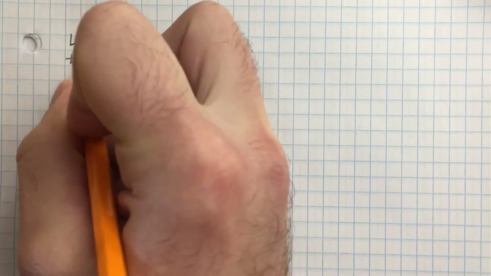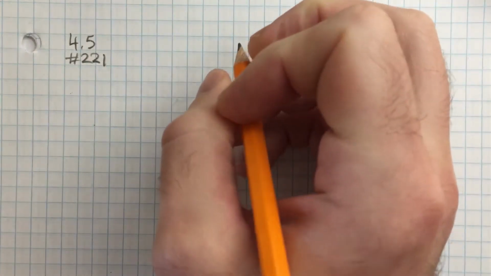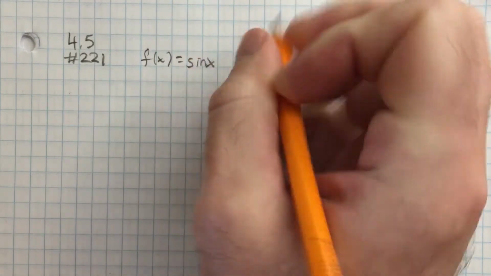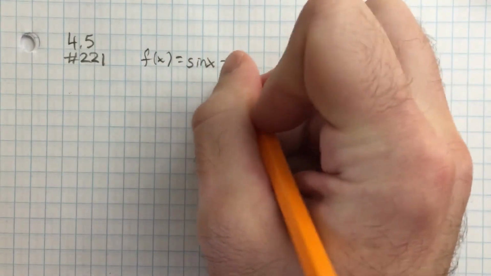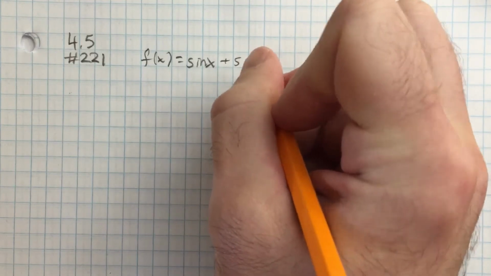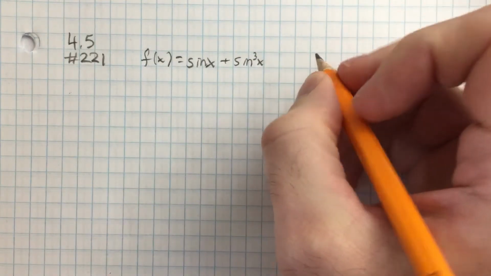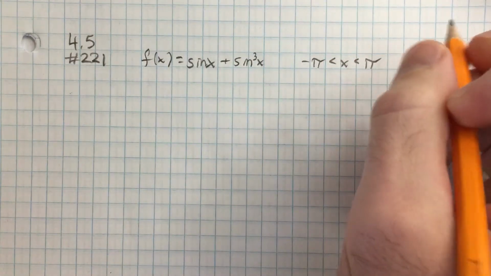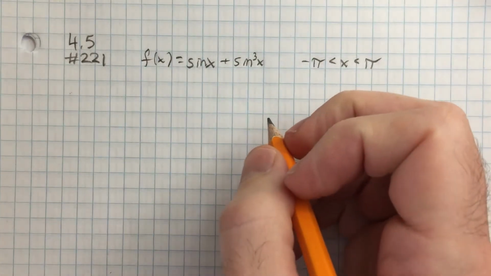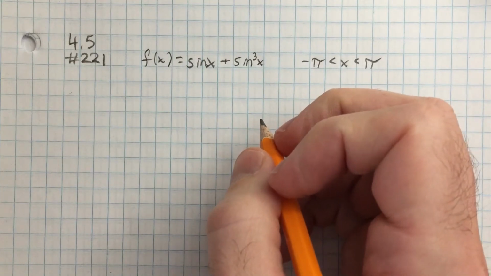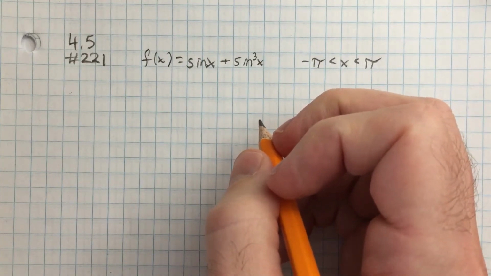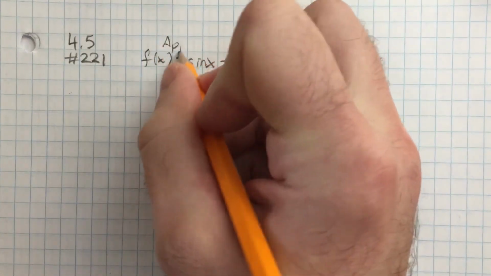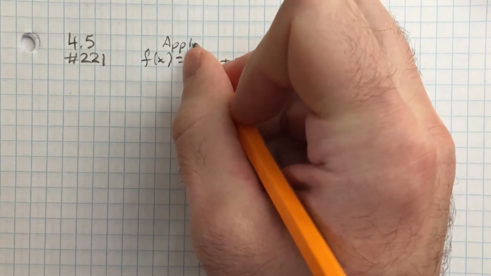4.5, number 221. We have the function f of x equals sine x plus sine cubed x over the interval negative pi to pi, not inclusive. So we're supposed to find the intervals where f is increasing and decreasing and the local minima and maxima of f. So basically, it's apply the first derivative test. That'd be a more concise way to describe that.